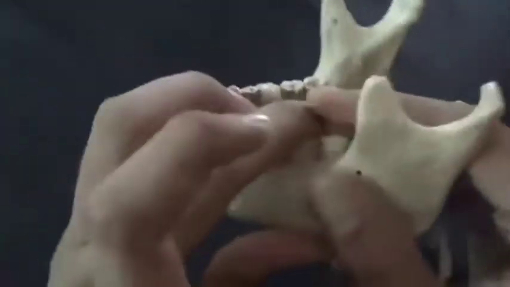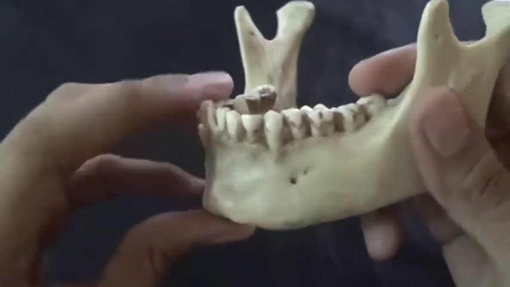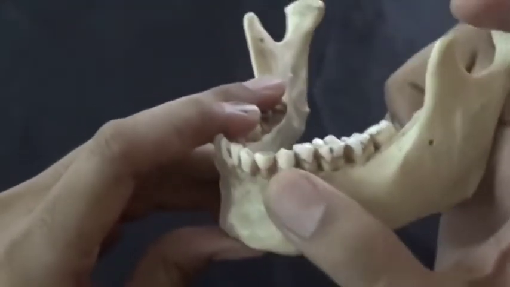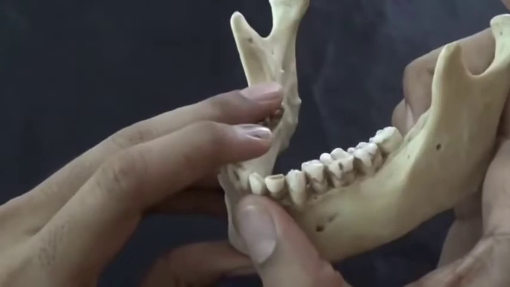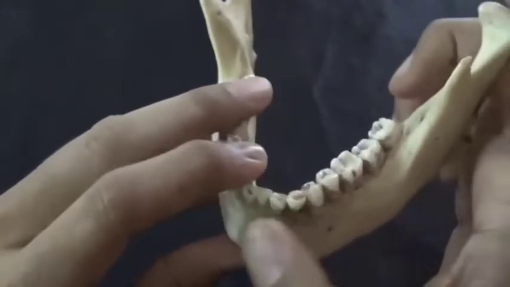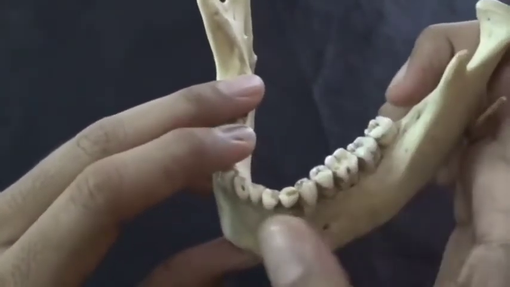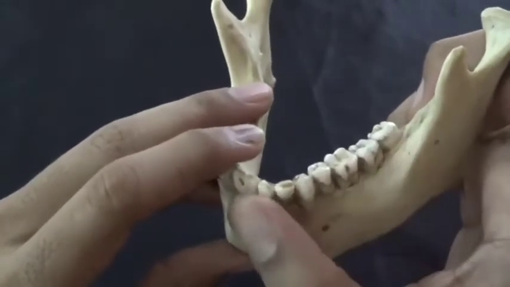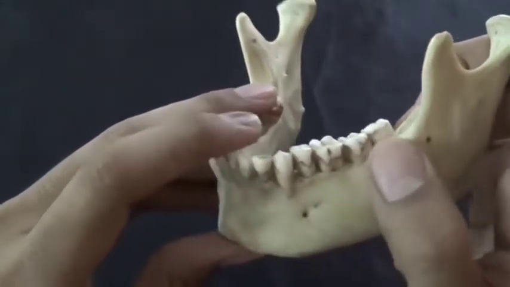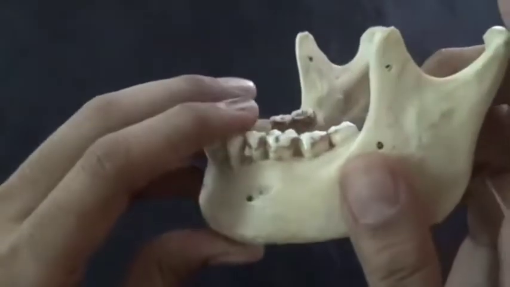Now talking of the alveolar border or upper border, depending upon the age of the mandible, and depending upon the dentition, the sockets are observed and they are providing attachment to the corresponding teeth, with the gomphosis variety of the fibrous joint.